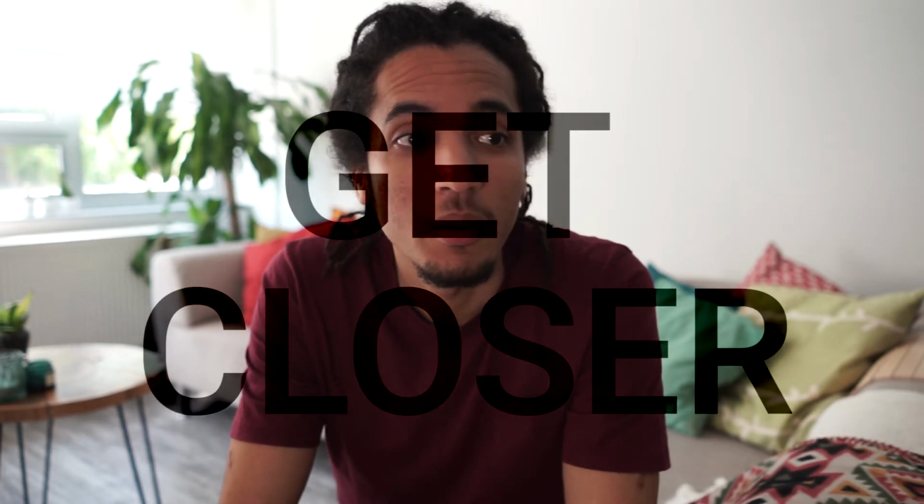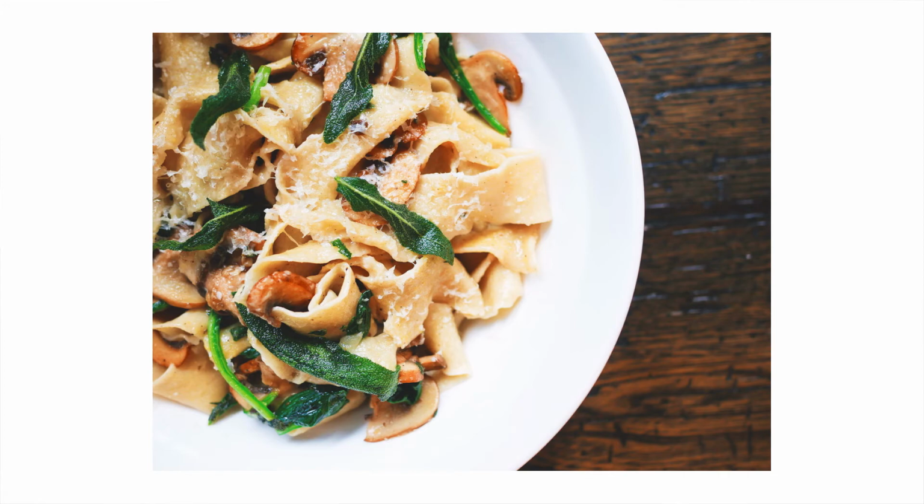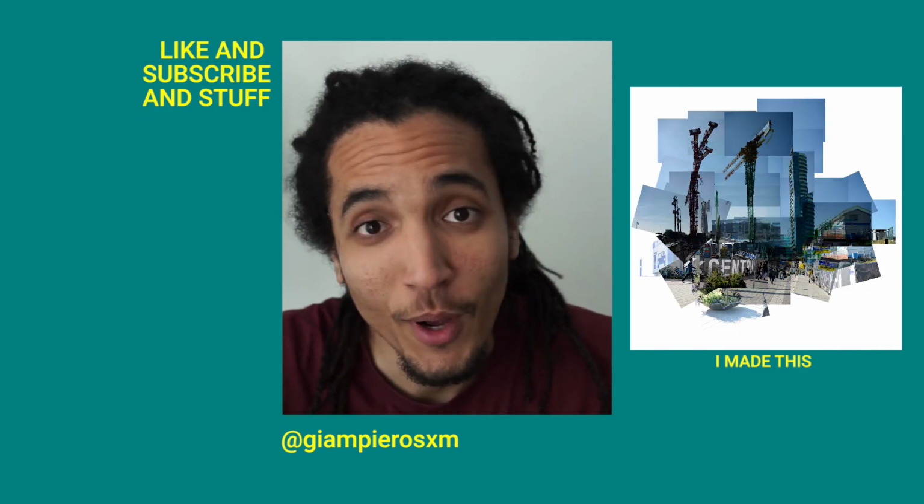My fifth and final tip is to just get closer. Whether that be a portrait or even your food or something, just get close to it. It's better to fill the frame with your subject rather than leave a bunch of space around that's doing absolutely nothing for you.